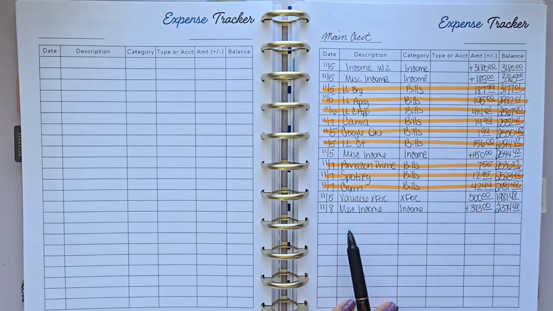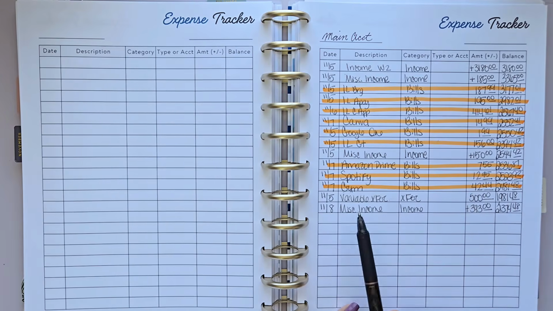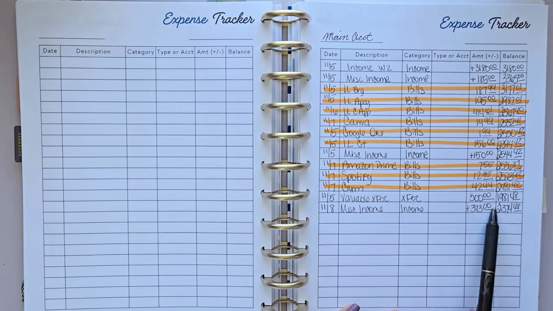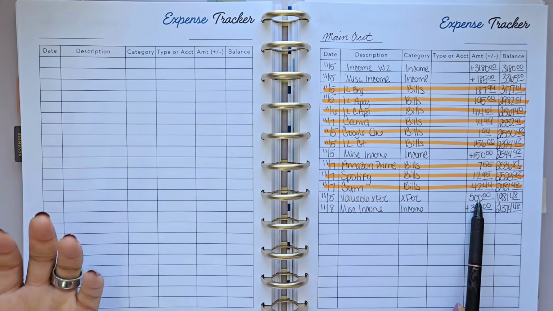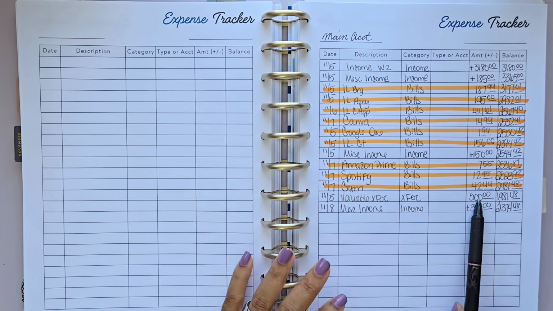But what I do want to highlight is down at the bottom, you will see that I did a variable transfer out of my main account for $500, and that went into my digital envelope spending account, and that's the account that I spend out of ongoing for my variable expenses.